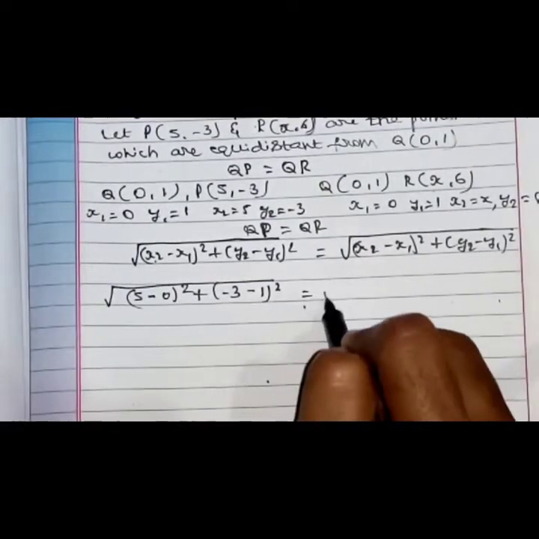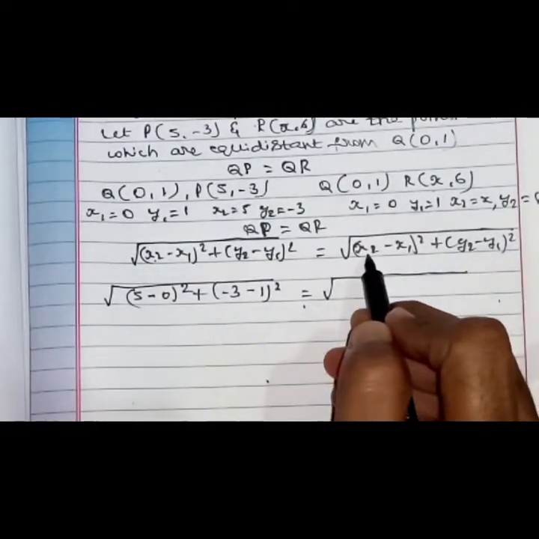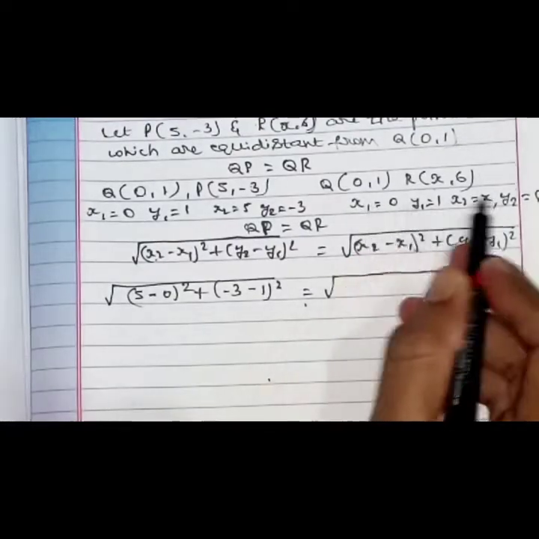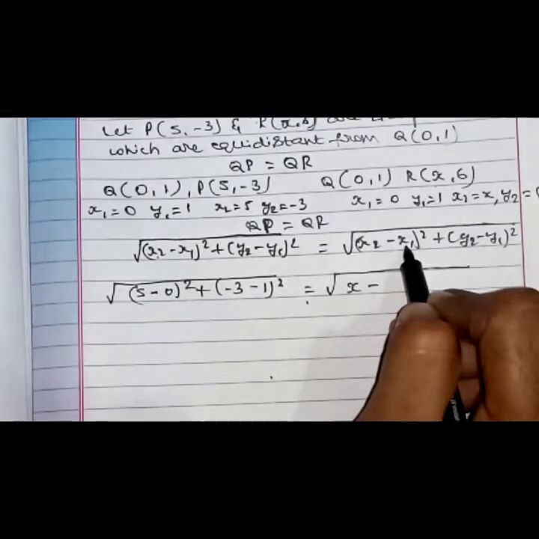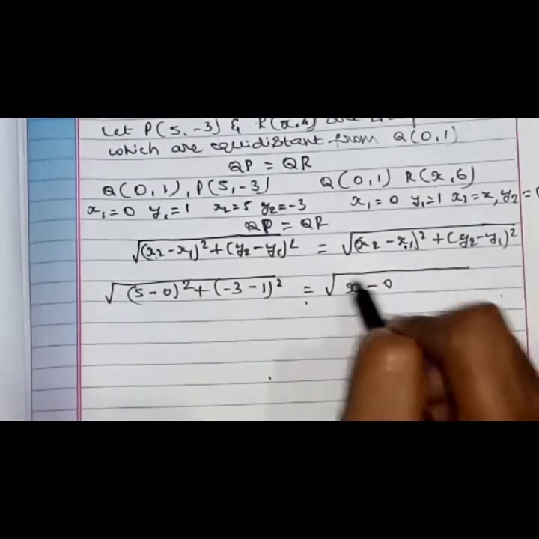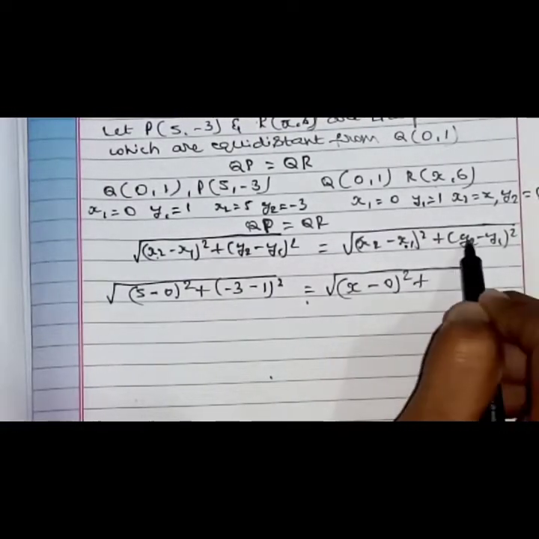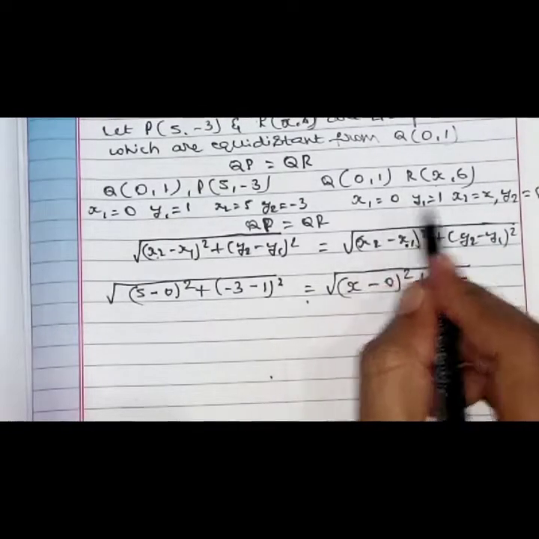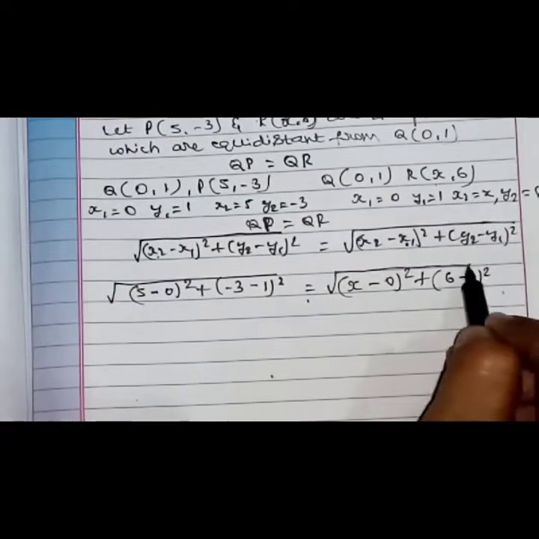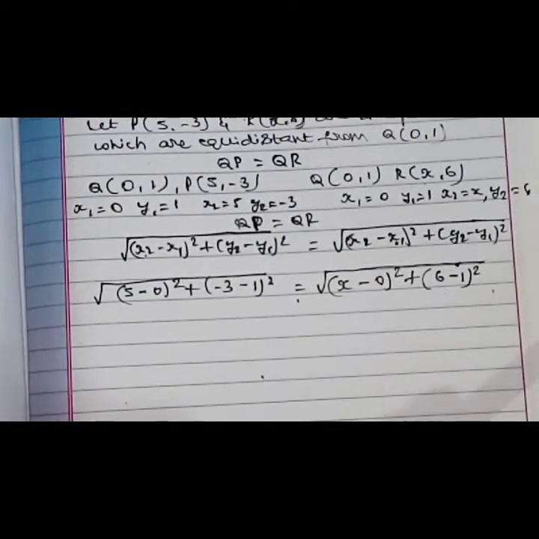That's equals to square root of, now just take the values from here. x2 is x minus x1 is 0 whole square plus, what is y2? y2 is 6 minus y1 is 1 whole square, right children? Now simplify this.